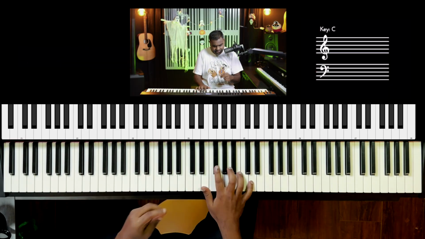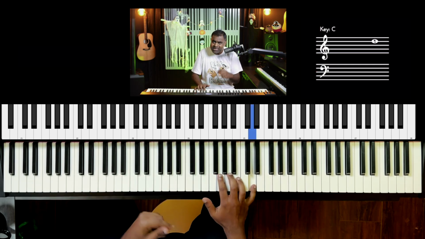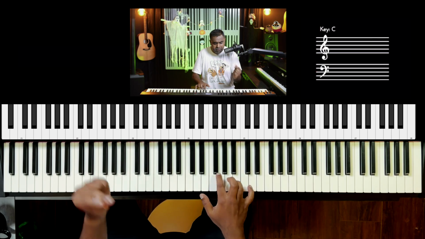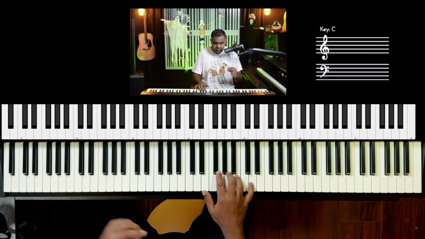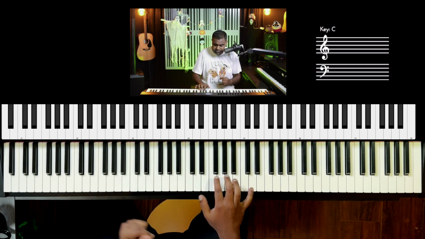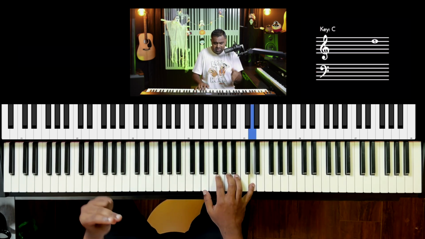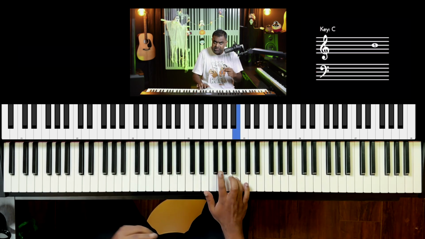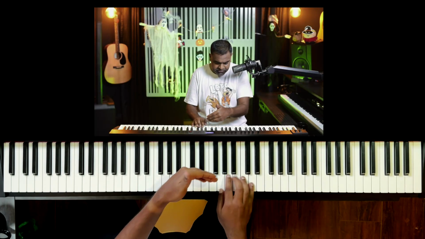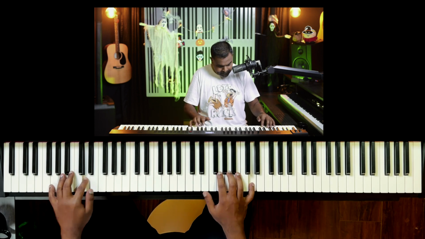So get that cluster, and then it kind of repeats. At the end, I like to reinforce that line with that lick with the left hand.